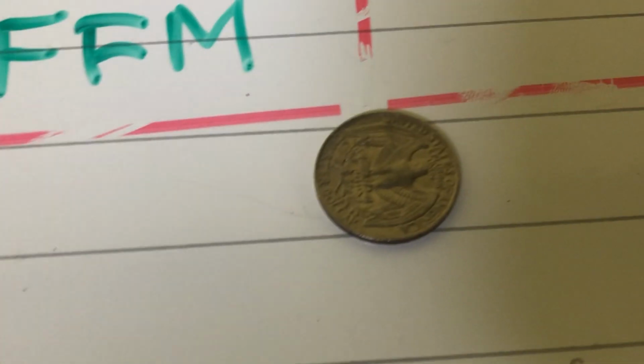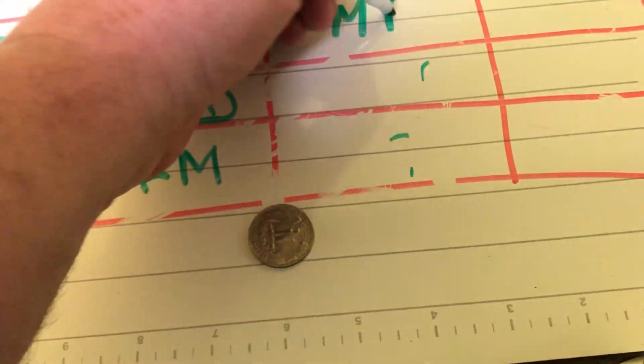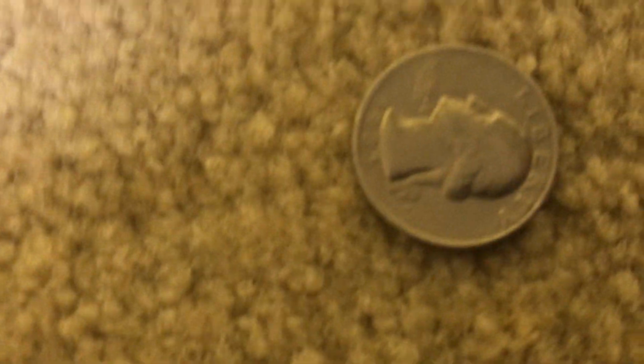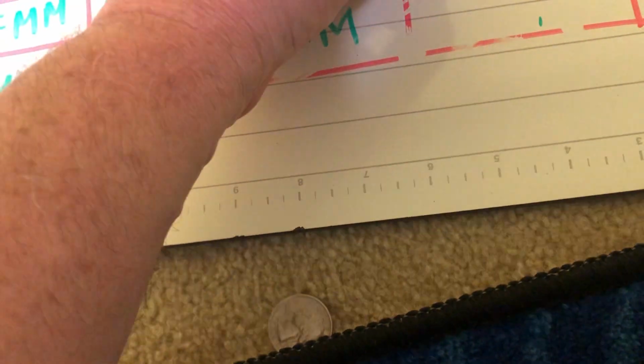That's heads, so that's a male. And that's tails, so that's a female. Heads, so that's a male. Tails, so that's a female.